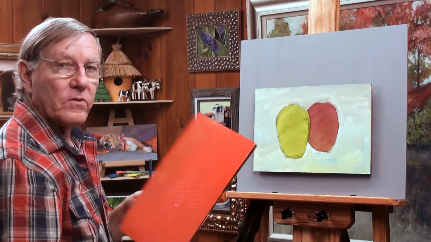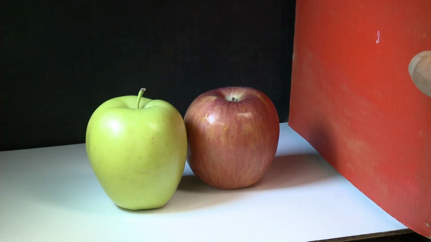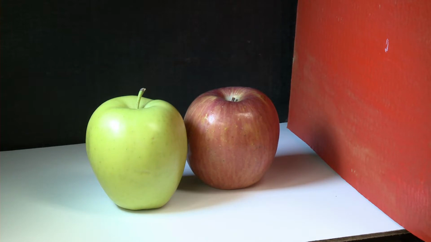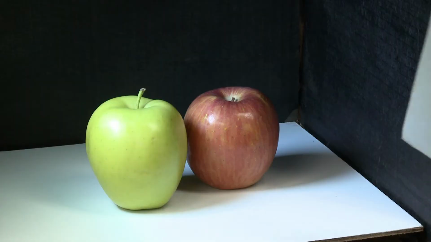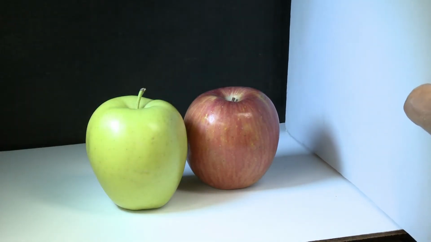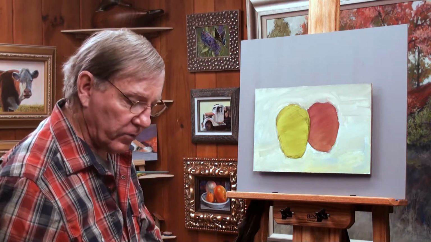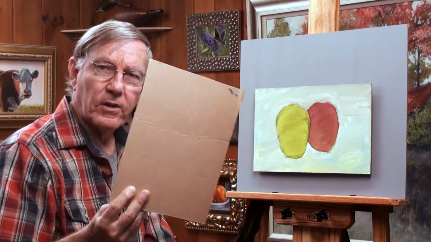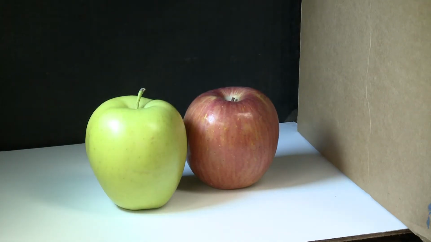Now if I take a piece of red and swap this out, you can see that that shadow becomes very red in here. If I were to use a piece of white cardboard, that shadow almost disappears because the background becomes a source of light illuminating this shadow. That almost washes that shadow out. So that's why I have chosen this warm color here of this cardboard. It seems to give me just about enough light here illuminating this shadow in a nice way.